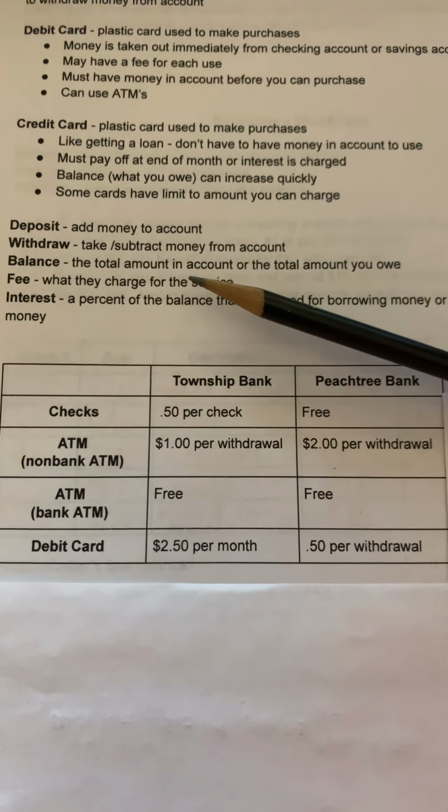They have different service fees, some banks do. And then interest is a percent of the balance that is charged for borrowing money, or you can also earn interest for saving money. So you can either be charged interest or you can earn interest. So it can be a positive or a negative.